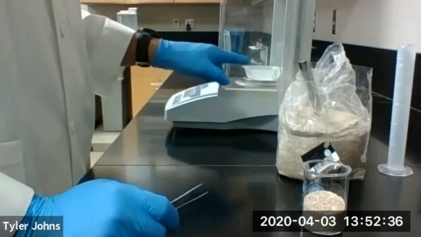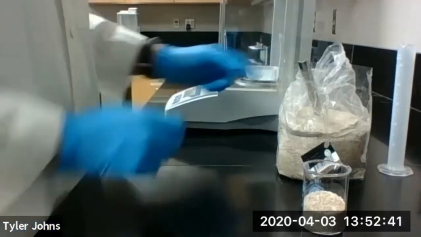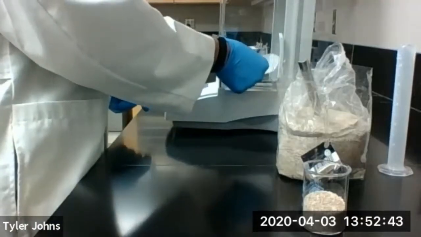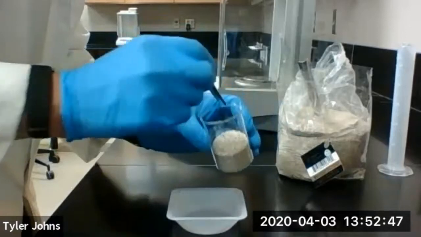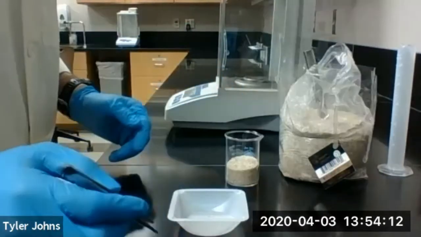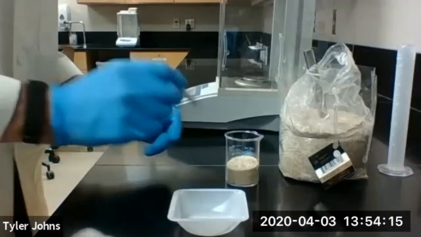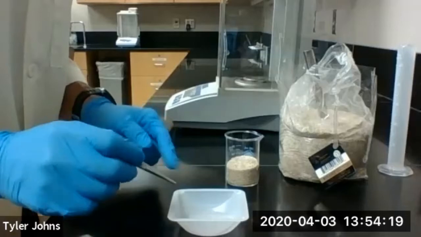I've already tared the scale with the weigh boat. And we'll count out 20 grains of sand into our weigh boat. Okay, so I've added 20 grains of sand to the weigh boat. Now we will determine the mass.